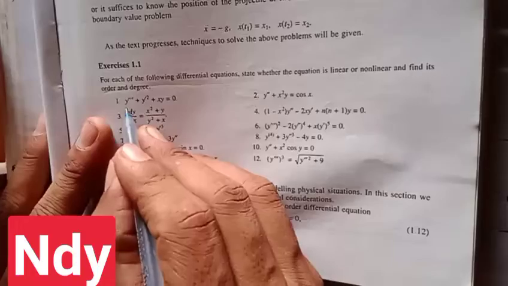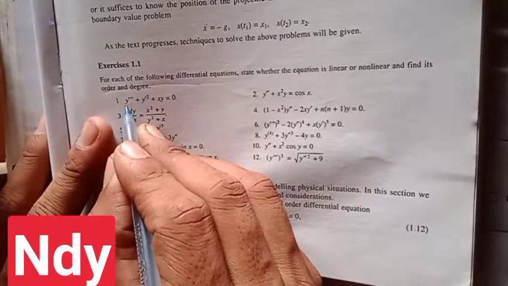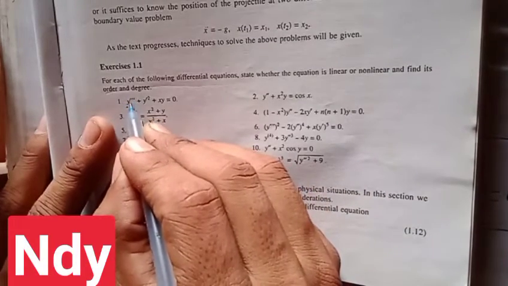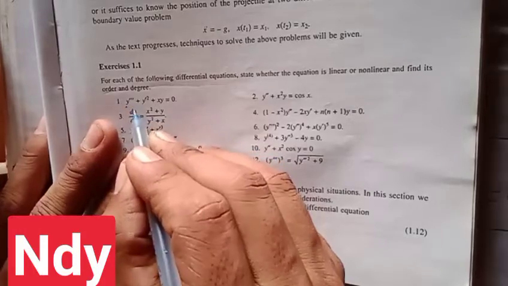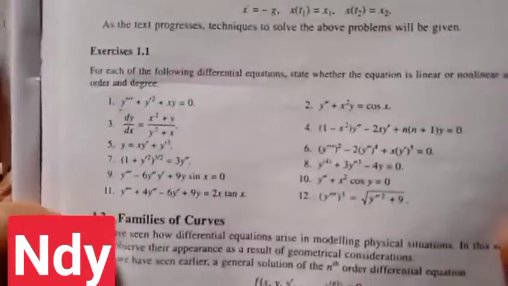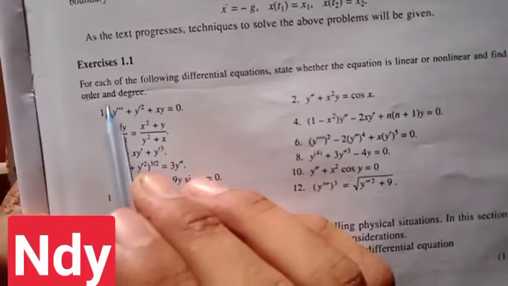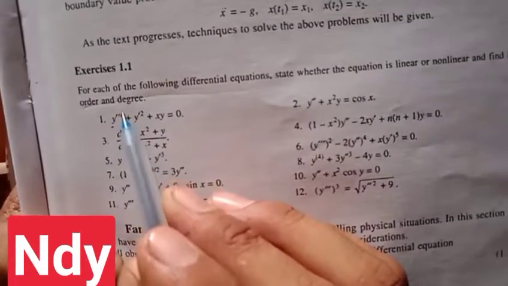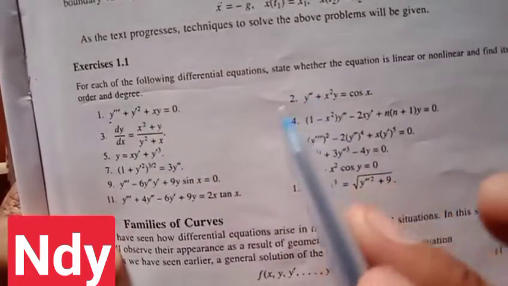See here, this is the third derivative of y, the dependent variable, with respect to the independent variable, so its order will be 3, and its power is 1, so its degree will be 1.